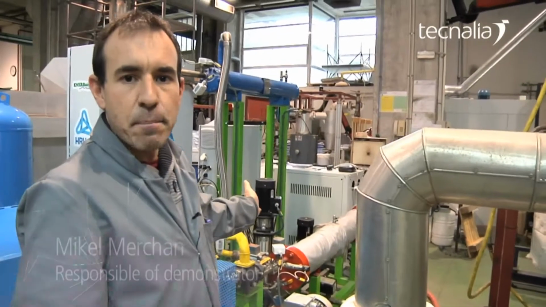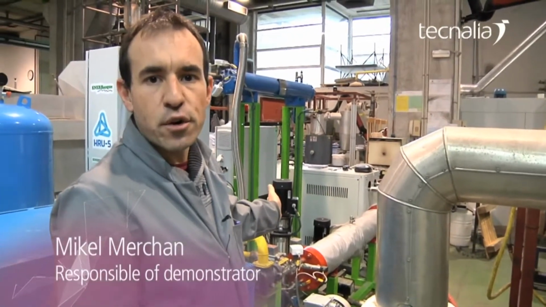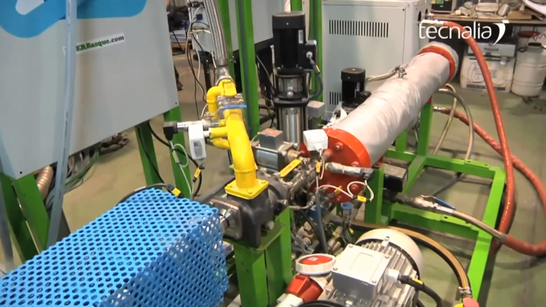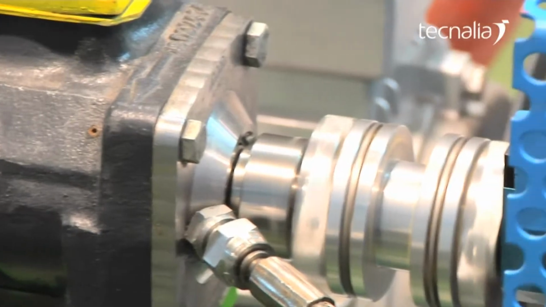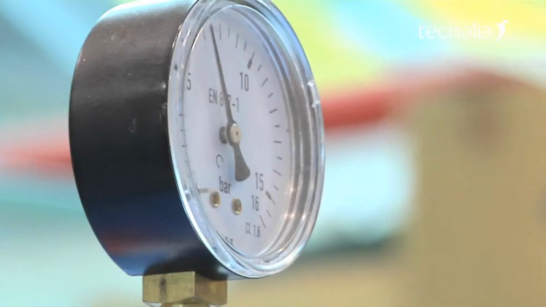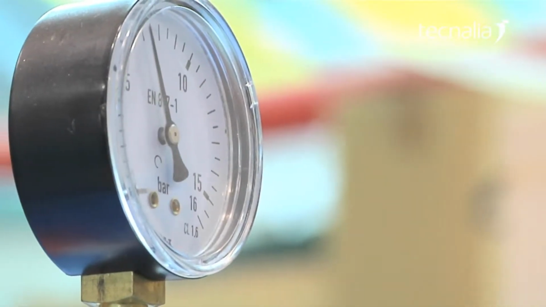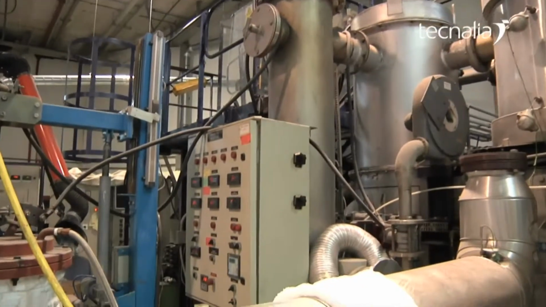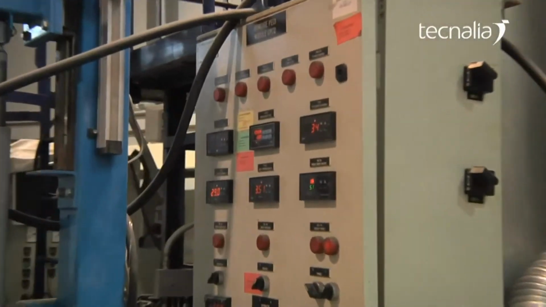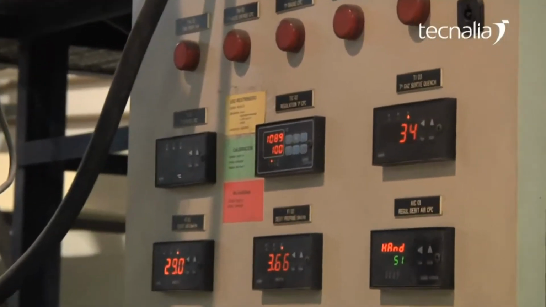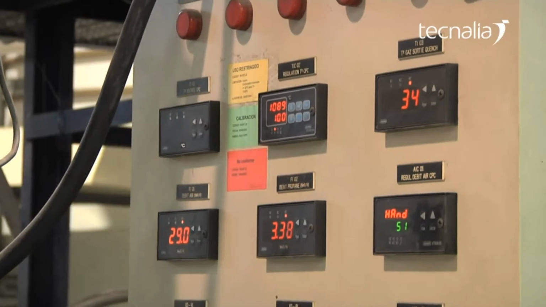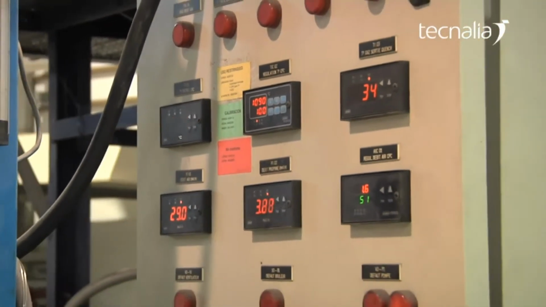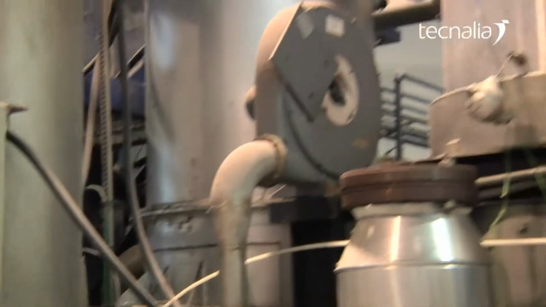Here we can see the pilot scale demonstrator that we have developed to conceptually validate the technology of recovering heat from the waste gases and generating compressed air. In order to simulate this, we are generating a combustion gas that now we have at 1088 degrees C. This is the temperature at which the gas is exiting from the post-combustor and going to the quenching tower.